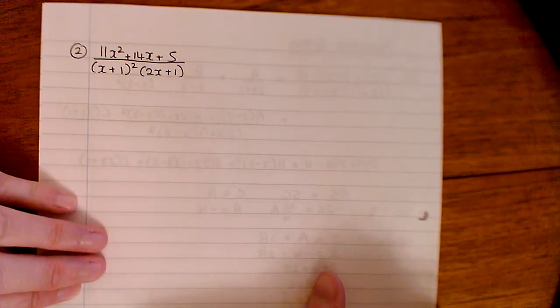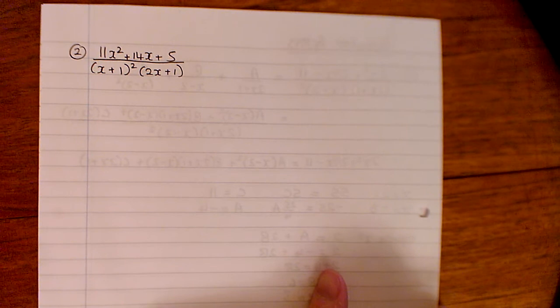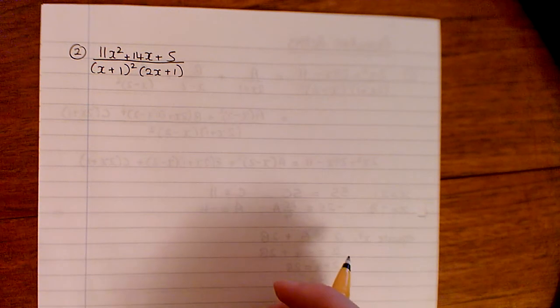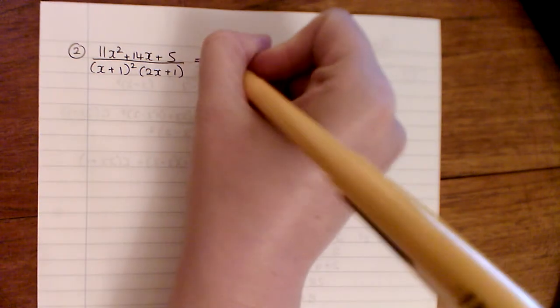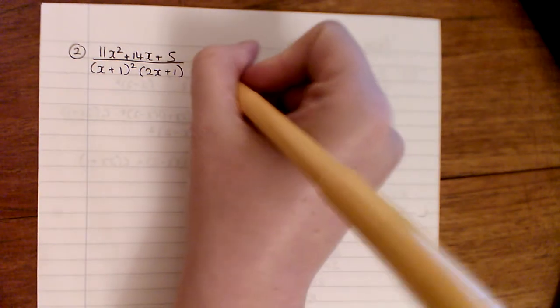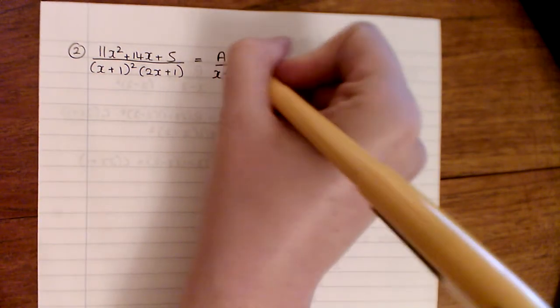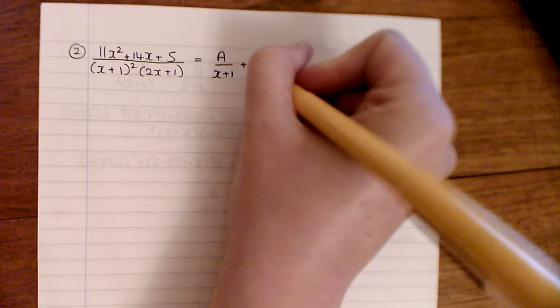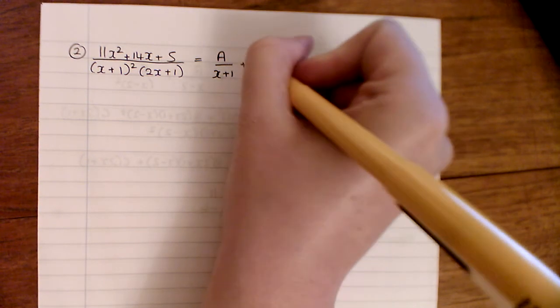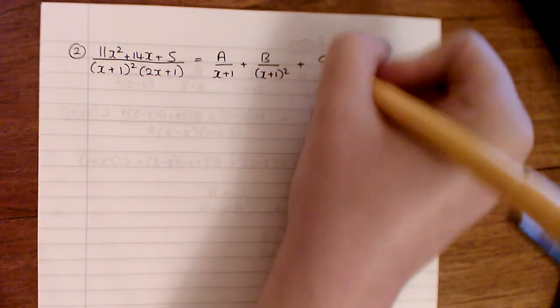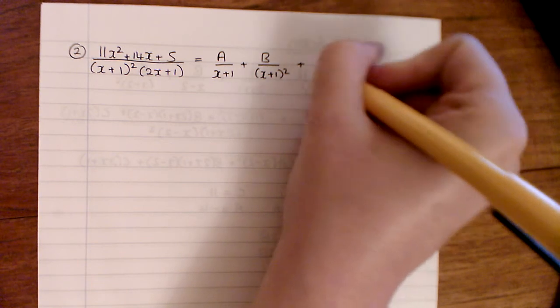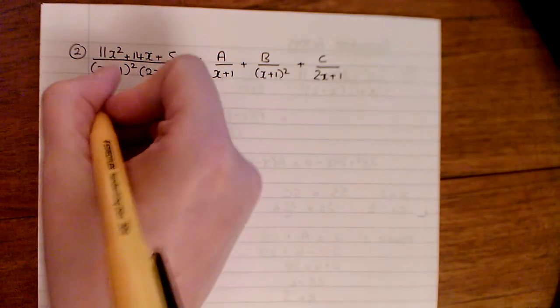Our second one then, 11x squared plus 14x plus 5 all over x plus 1 all squared upon 2x plus 1. So this time we're going to let that equal a over x plus 1, plus b over x plus 1 squared, plus c over 2x plus 1.